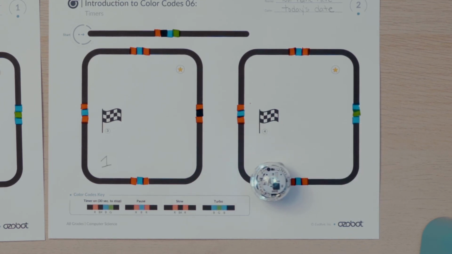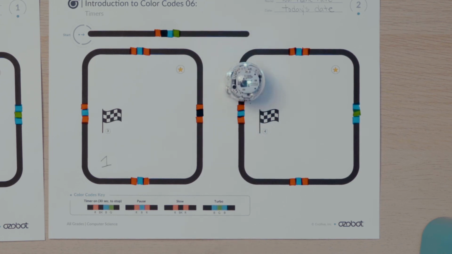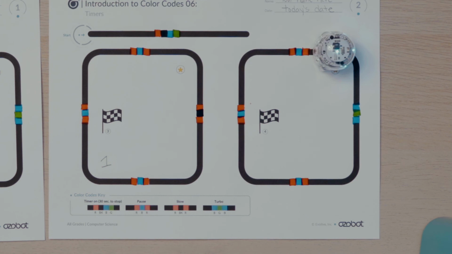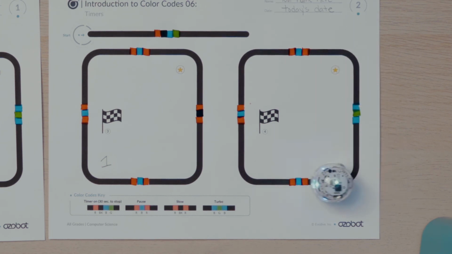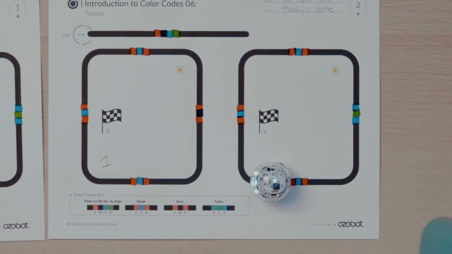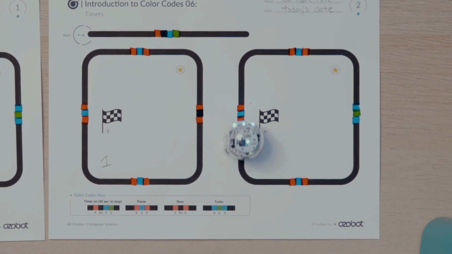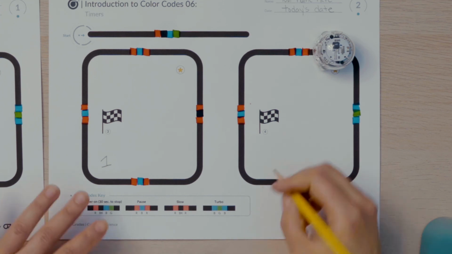Why? First, you will turn your bot back on and place it on start. After your bot processes the timer on color code, you will pick up your bot and place it next to the star on track 4. Remember to place your bot facing the turbo color code. Then watch to see how many laps your bot completes before the timer is up and the bot turns off. Write the total number of laps completed inside the track.